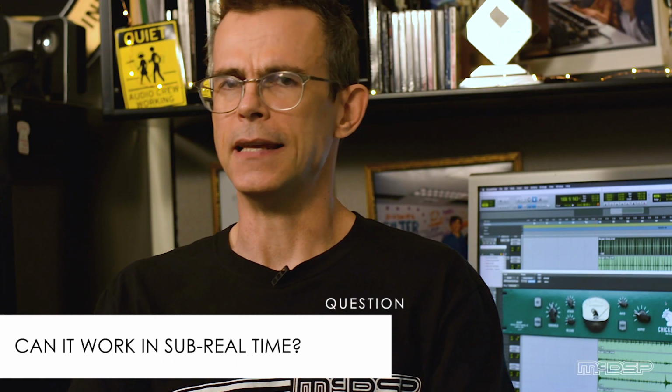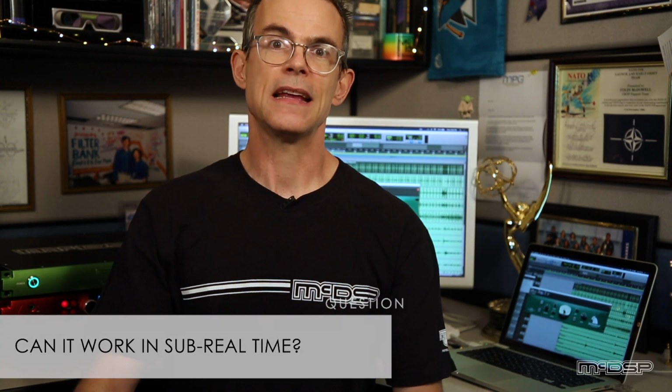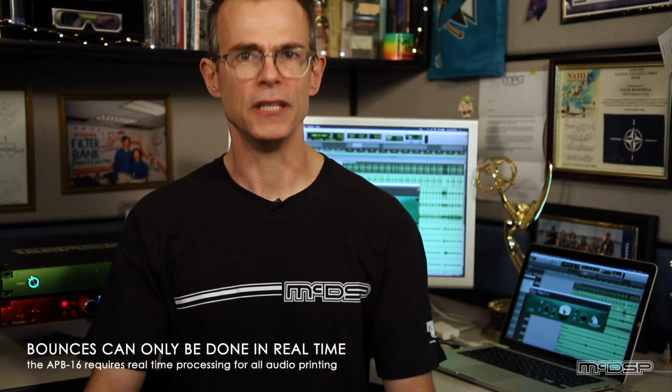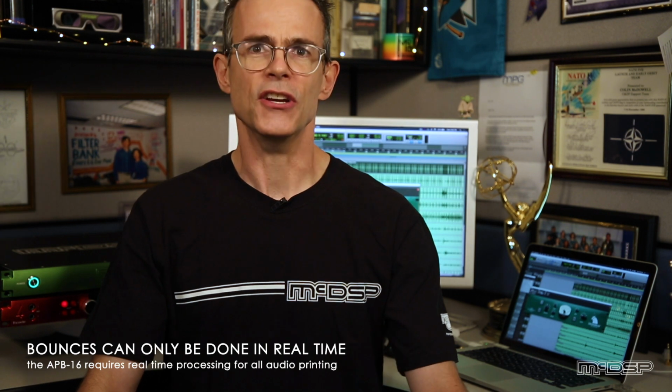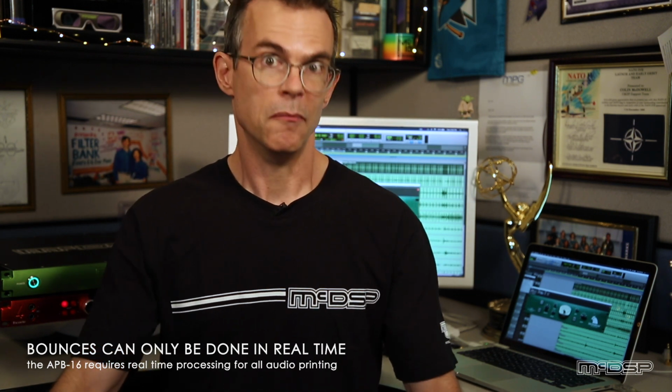Can I operate the APB plugin in subreal time? If you're going to bounce those tracks, keep in mind you cannot operate an APB plugin in subreal time. Like any other piece of outboard analog gear, it operates in real time. So if you want to do a bounce, you're going to have to print those tracks first from your APB and then bounce. No freeze, no commit, you just got to print it.